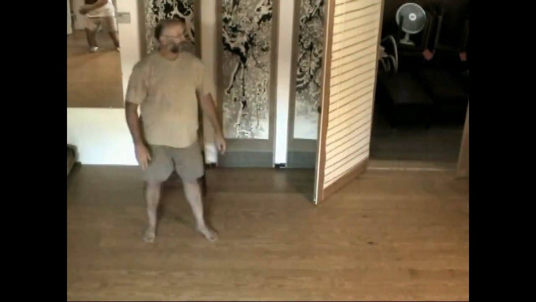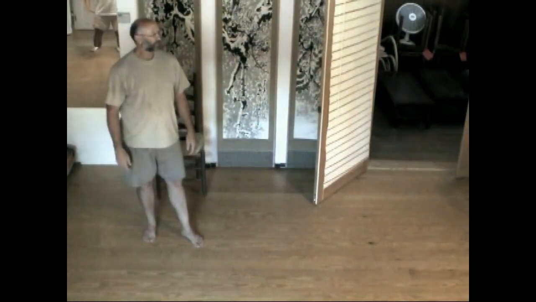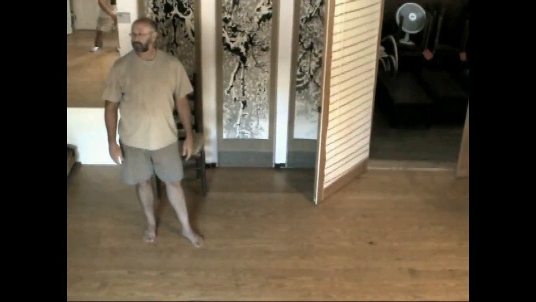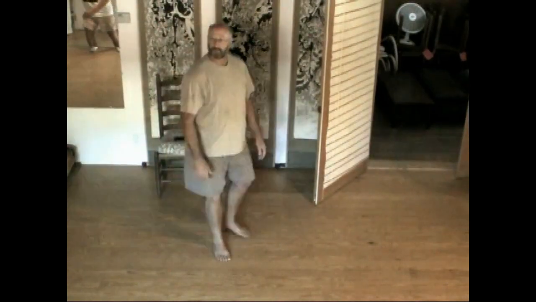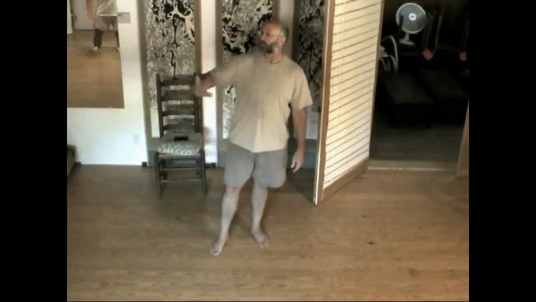So that, the strength of that tension. Diagonal flying. I actually see it in a lot of different places.